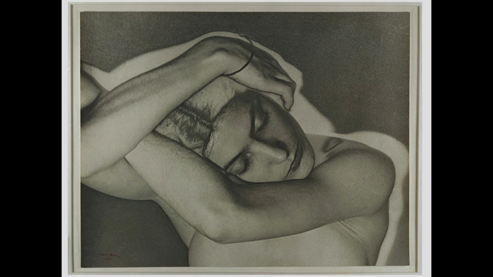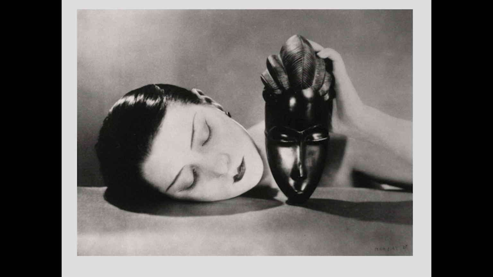So here's another one, Sleeping Woman. It's again his assistant Lee Miller, and this idea of her sleeping relates to dream interpretation or dreaming, and we see that a bit in this work. And Woman and Mask. Now this one is, I think, truly fabulous.